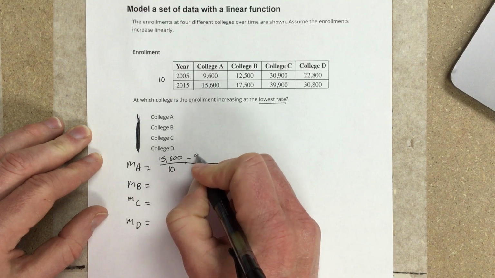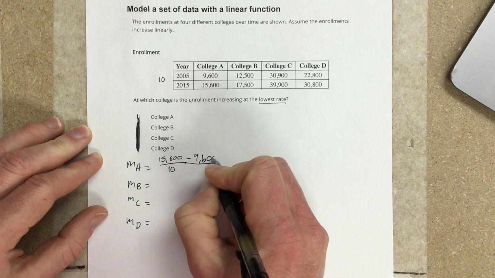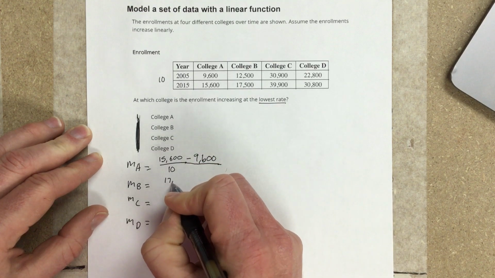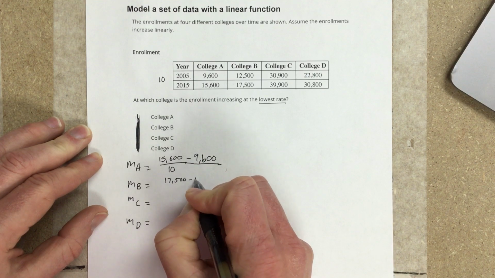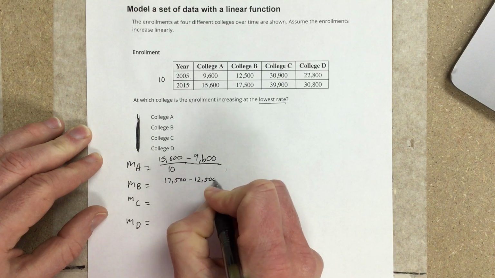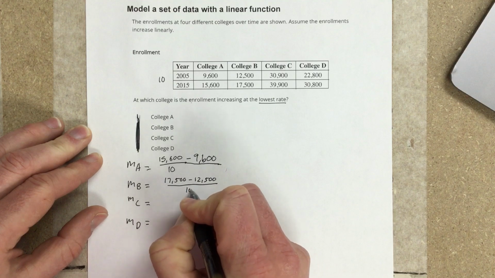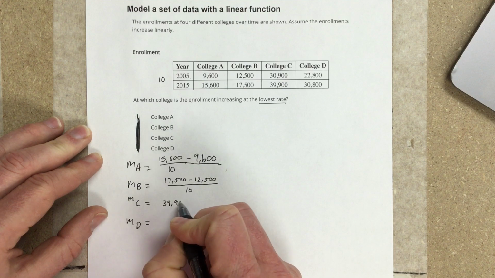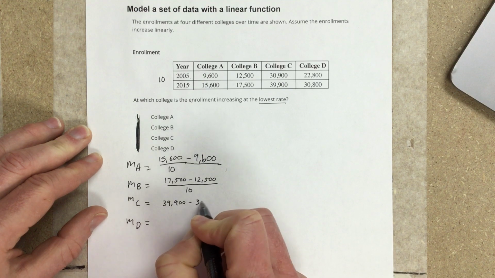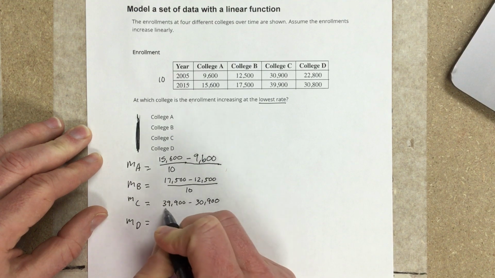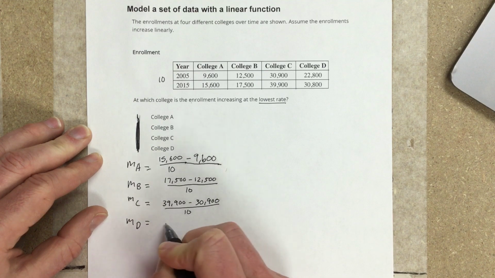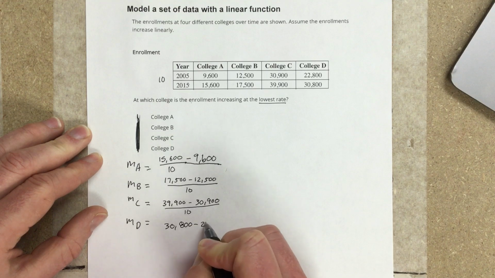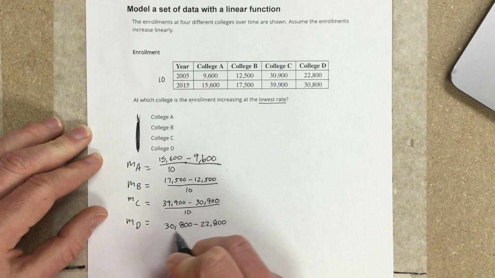15,600 minus 9,600. Sorry, doing it in my head, but not doing it on the paper. And then we're going to have 17,500 minus 12,500 all over the 10 years for B. And then we're going to have 39,900 minus 30,900 all over 10. And then we're going to have 30,800 minus 22,800 all over 10.